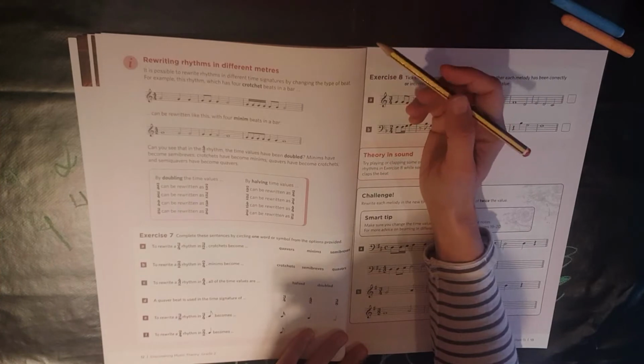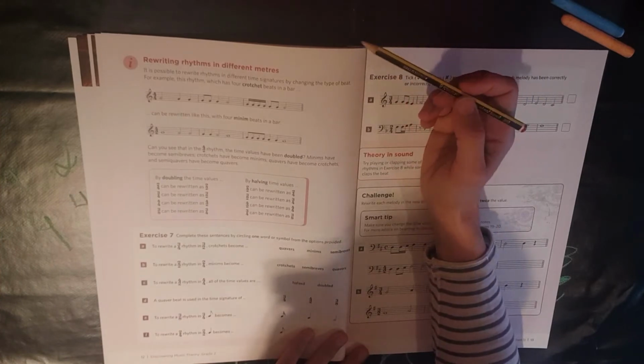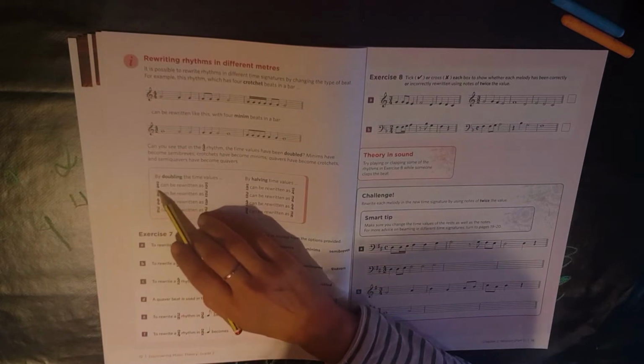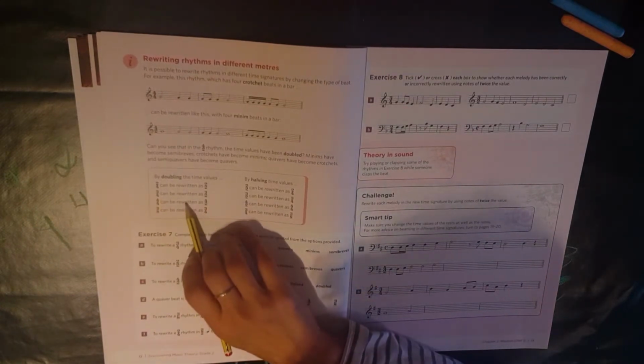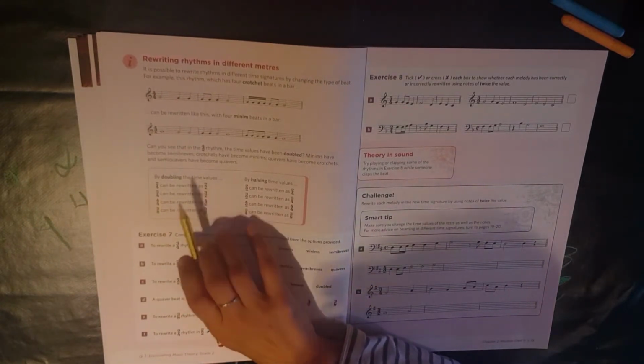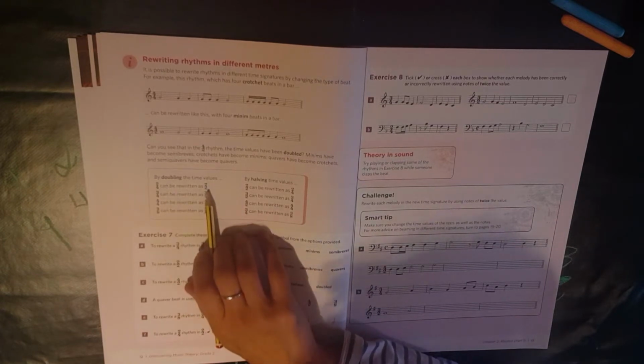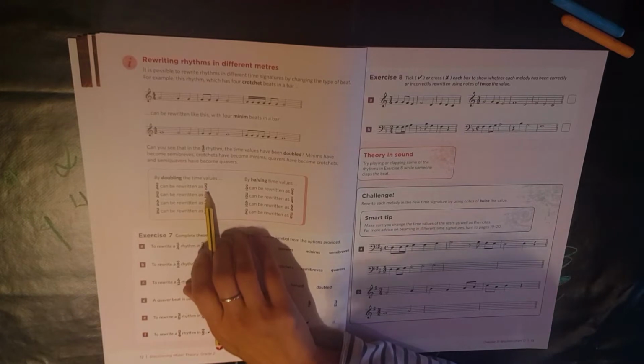Rewriting rhythms in different meters. Okay, we can double or halve the values. How do we do that? So for example, if I have 2/4 and you want to double it, you're going to have 2/2. You keep the same number at the top. You just double the note at the bottom, the counting.